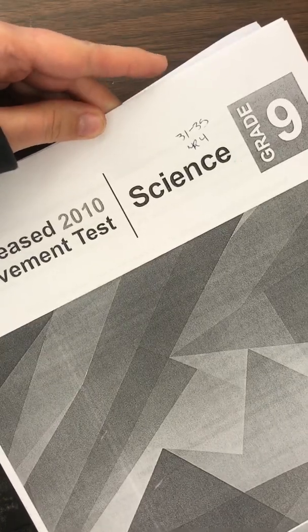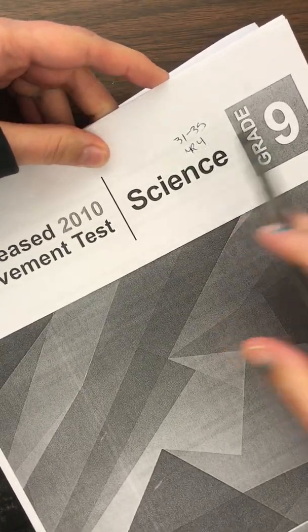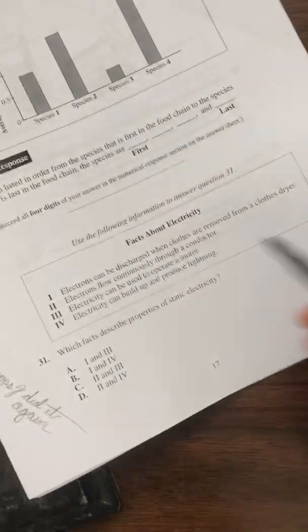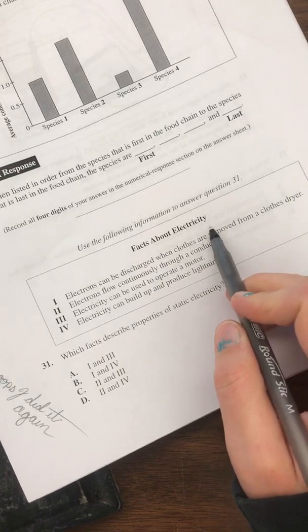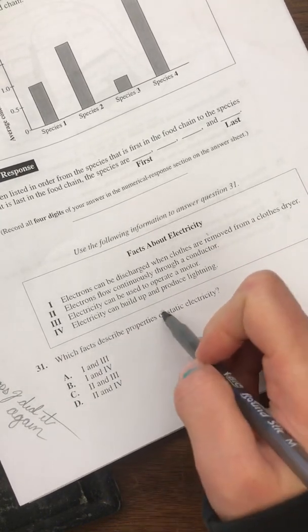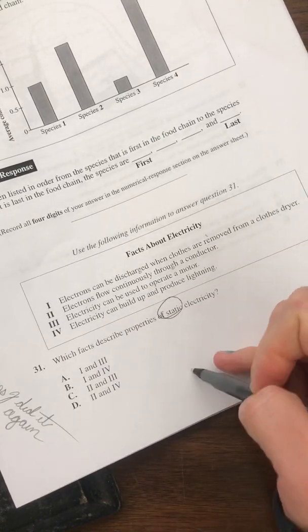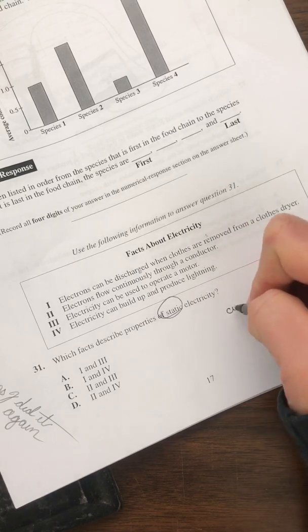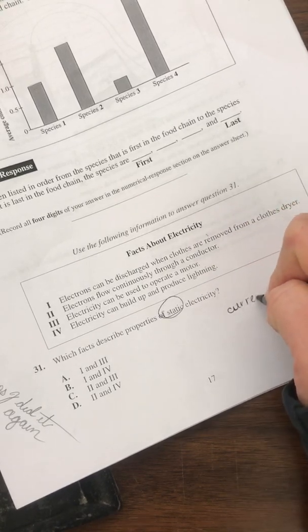This is PAT 2010, numbers 31 to 35, and numerical response 4, I hope. We have time. Okay, so this one is talking about electricity. The question is asking about static versus current electricity. Current would be the other kind. So let's take a look.